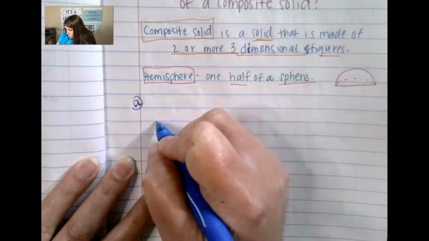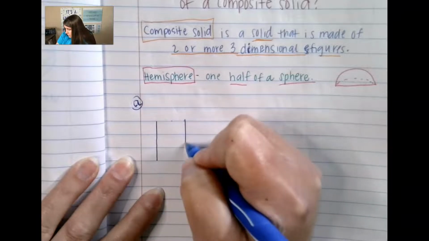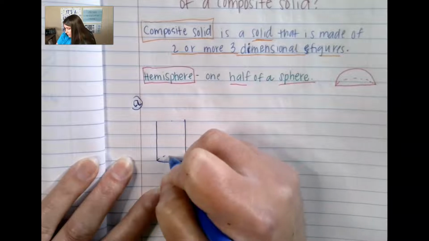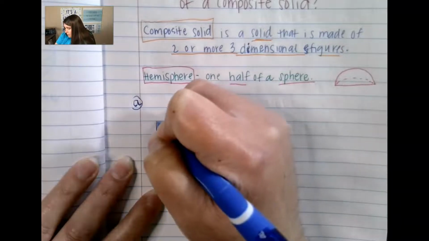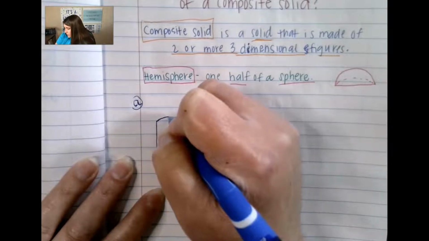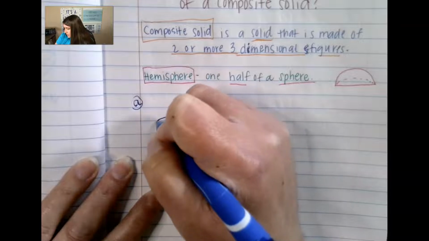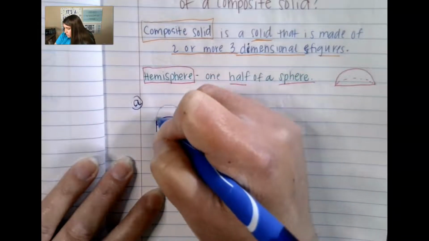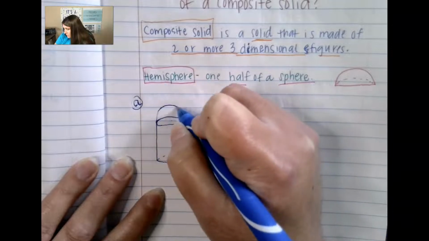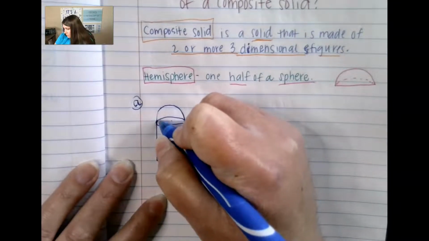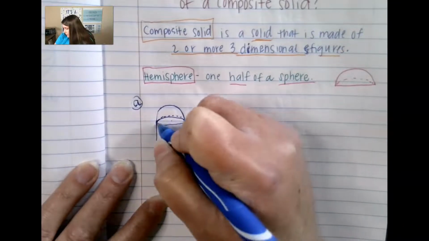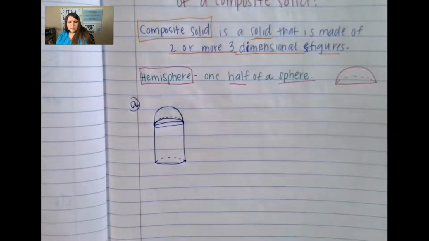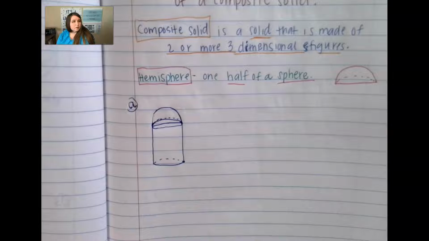It is a cylinder, so you've got your cylinder part. But on the top, where you would typically have that little circle, instead you have a dome or a hemisphere. Now we're going to have this dotted line that goes through the top.